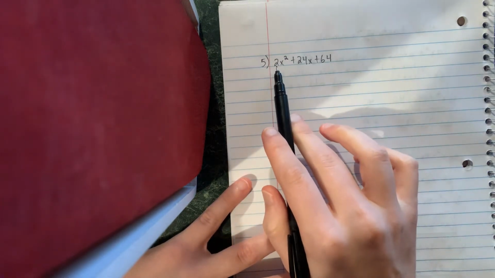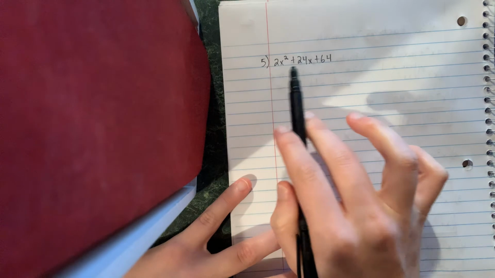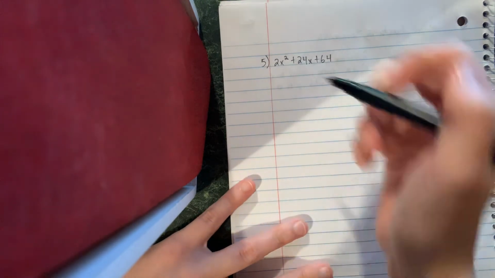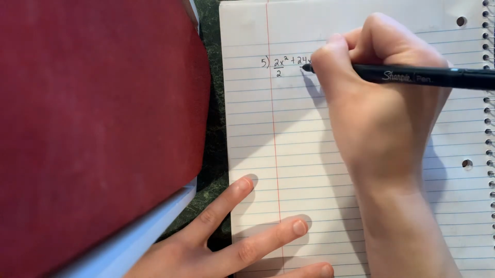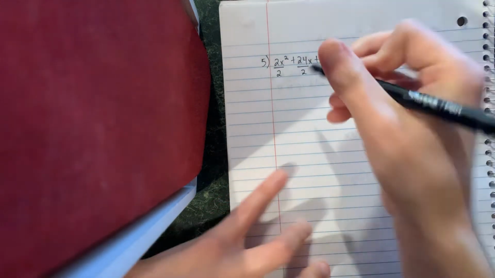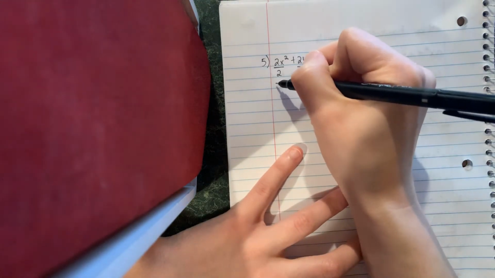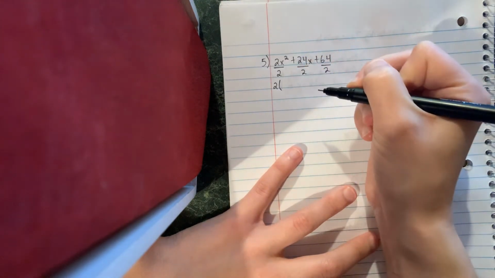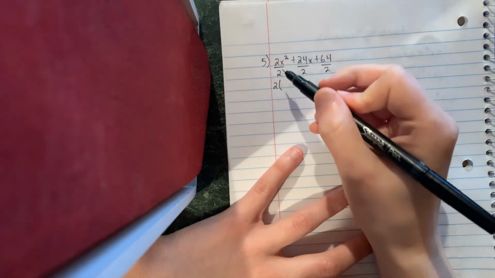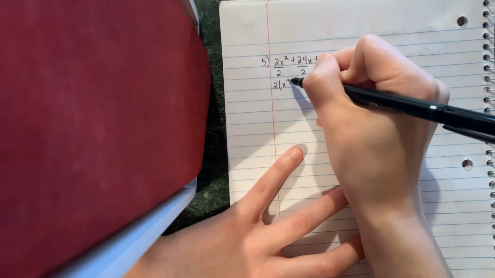Remember in the first section, if they have a number that divides out with all of them, you need to divide it out. So 2, 24, and 64 all divide out by 2, so that would be our first step. So divide everything by 2. That way we'd take the 2 and put it out in the front like we've done in the past. So whatever number's at the bottom comes out in front, and then leave what we have left in the parentheses.